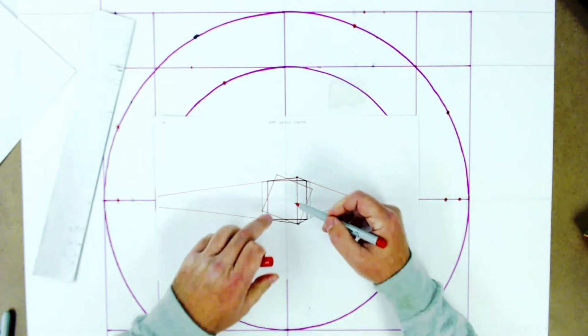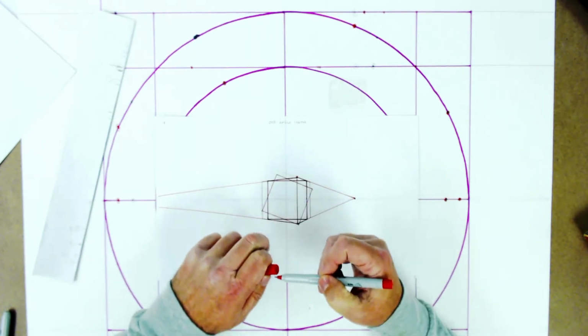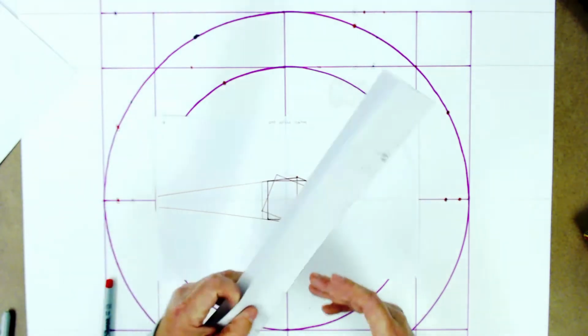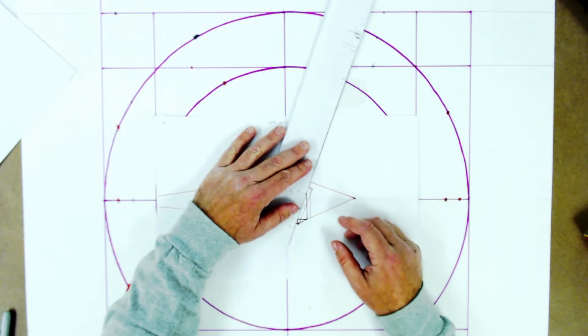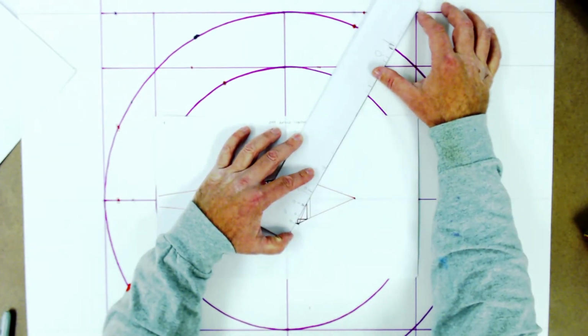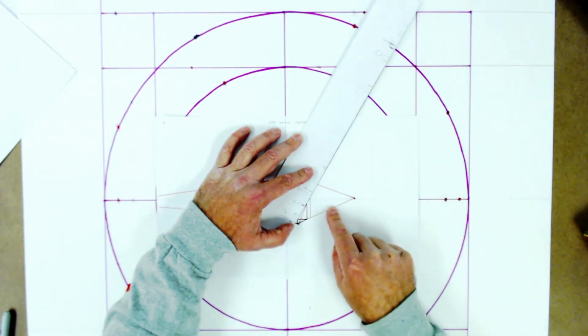And like always, the question is, how far back do these sides go? Let's see. If we were to run this up here over to here, well, that would be wrong, wouldn't it? Because this vanishing point has moved over some.